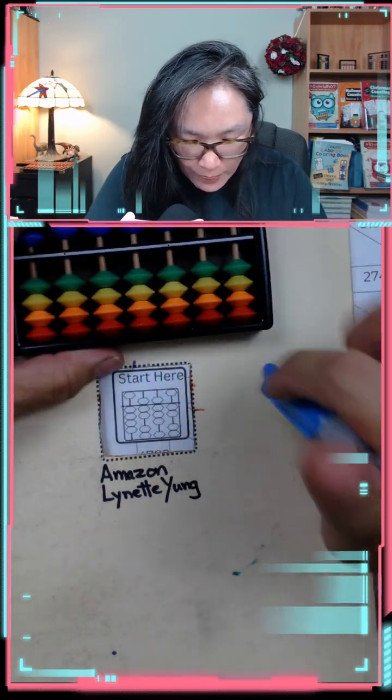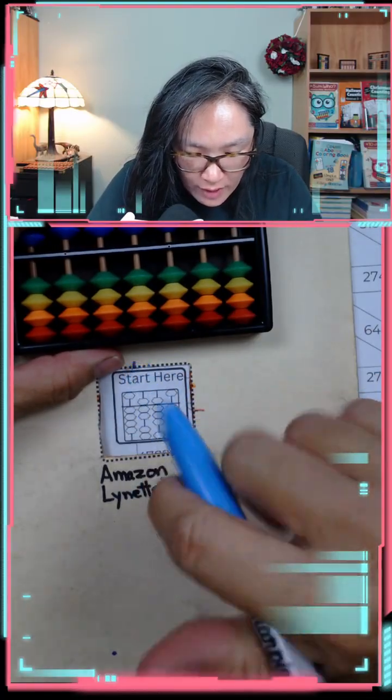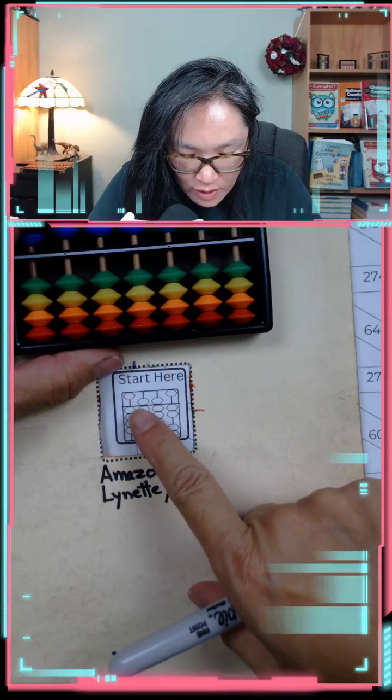Okay, so we have our numbers. We have 4 digits. How do I know? Because there's 4 columns being used.